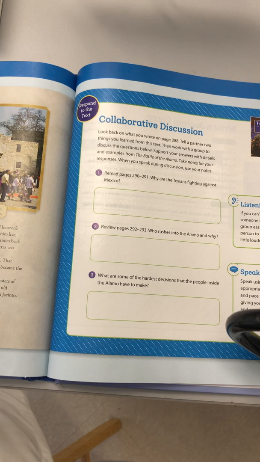In fact, on the back of the state seal is a sketch of the old mission's chapel. Above it's written Houston's battle cry from San Jacinto, remember the Alamo.